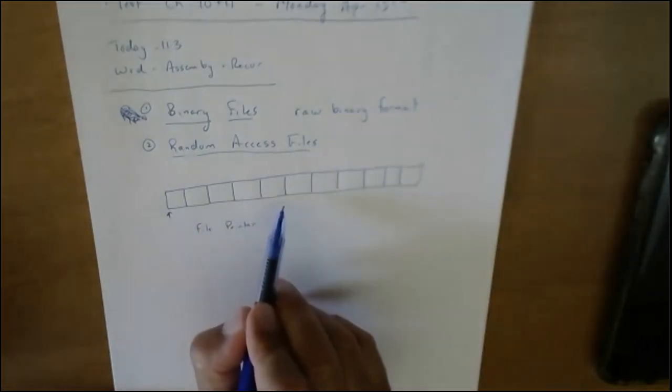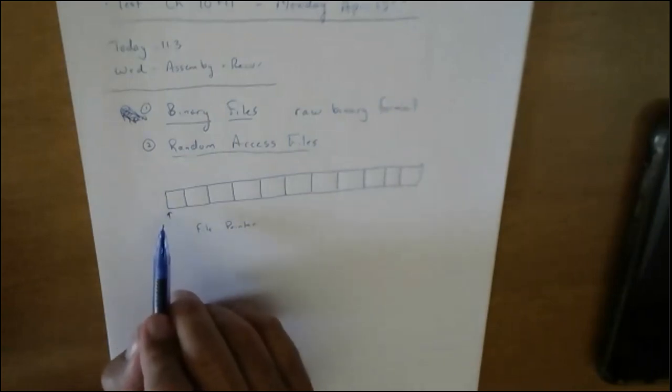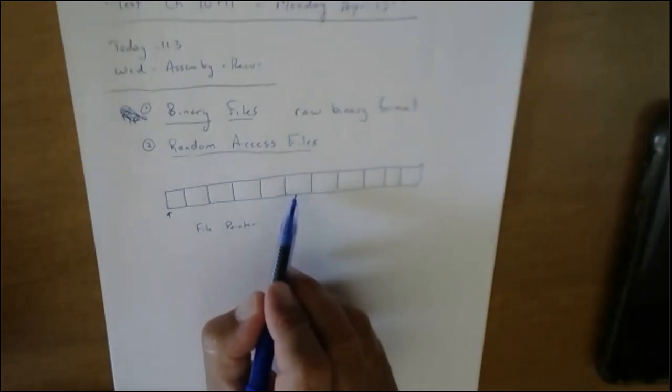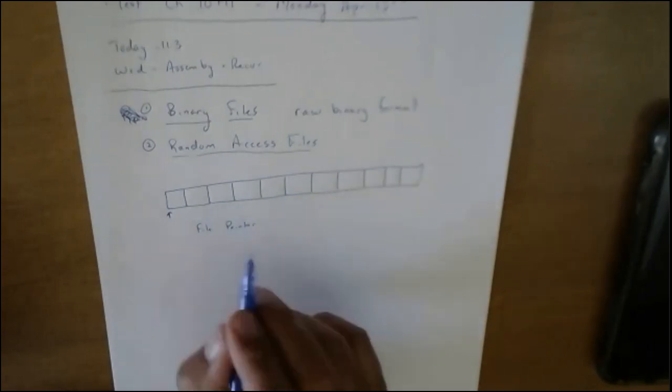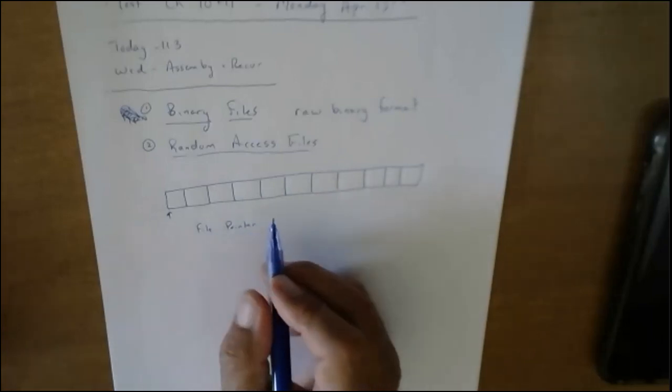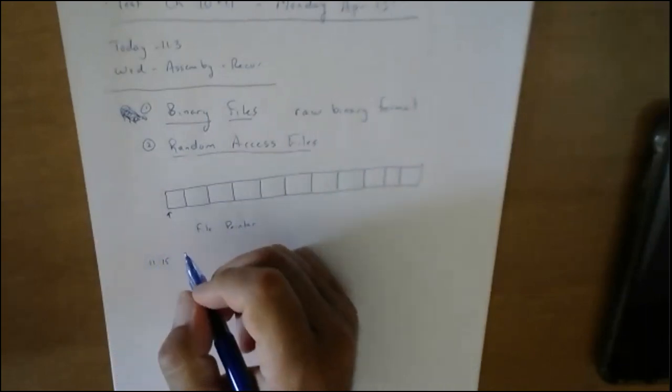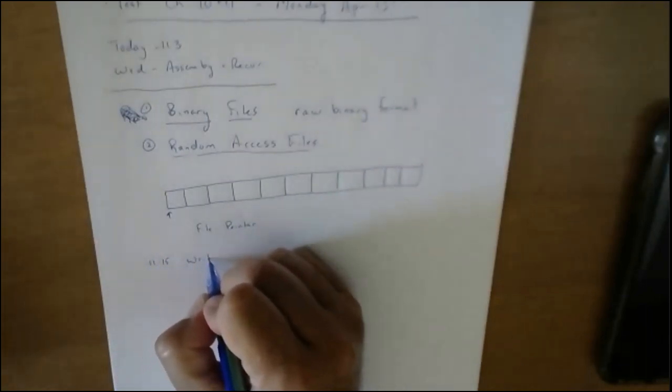What if I wanted to be able to jump around? What if I wanted to say, okay, I know the location of where I'd like to be. I'd like to jump there. Or what if I wanted to go back? So I want to be able to use this file pointer to be able to jump around. You were writing a code listing. It was 11.15, and we're going to take a look at that in a minute. It was called write letters.